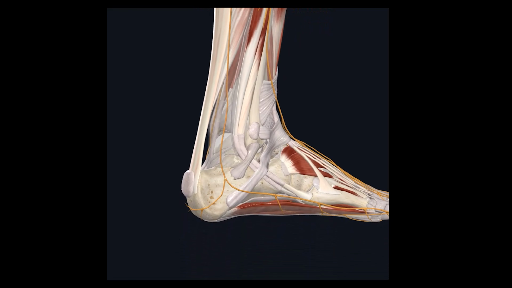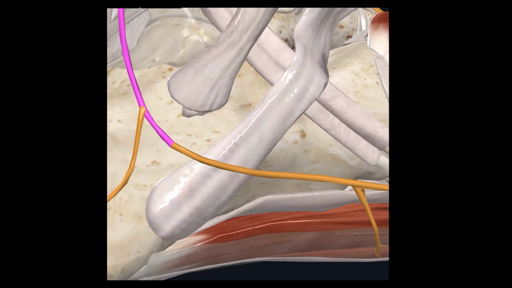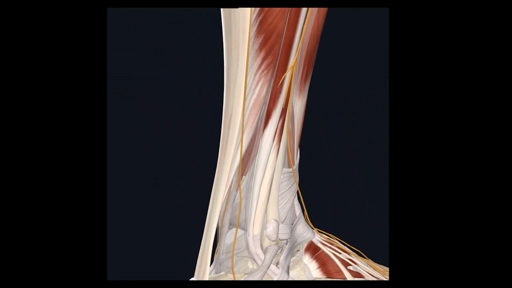It travels to the distal end of the leg and into the lateral aspect of the foot, where it gives off the lateral dorsal cutaneous nerve of the foot, and this other nerve highlighted now in purple, which is the lateral calcaneal branch of the sural nerve. Together these nerves supply the skin on the plantar and lateral portions of the heel and foot.